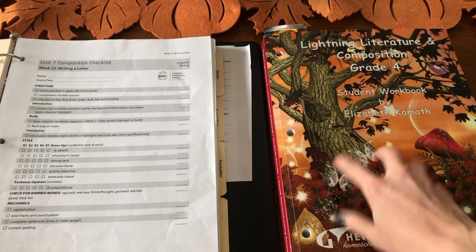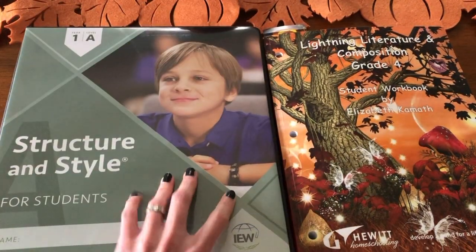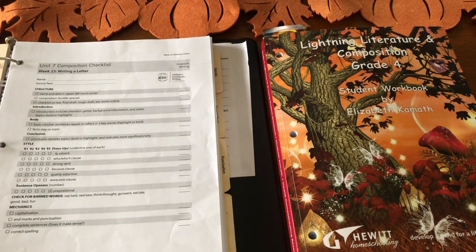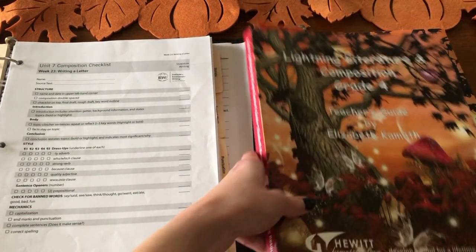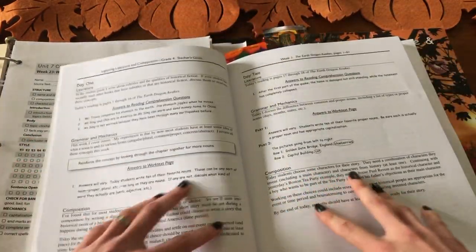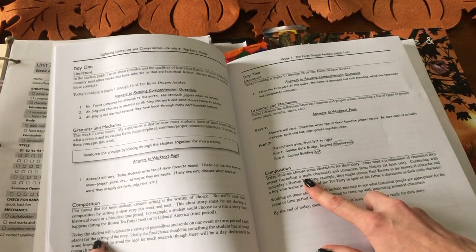So this is the Lightning Literature student book, and then this is IEW, the complete Level A Year 1. So I'm going to show you really quick the compositional work. All right, so here's week 1. We have composition. So day 1, composition.